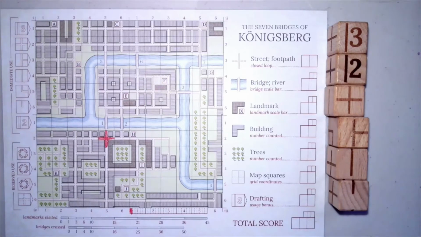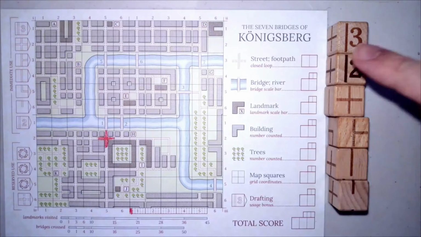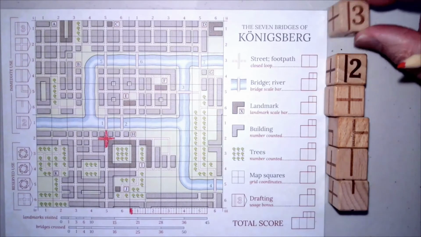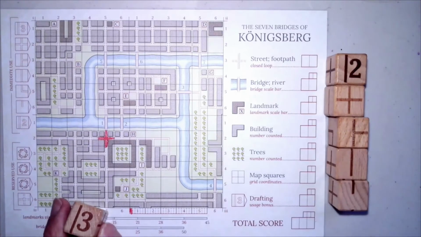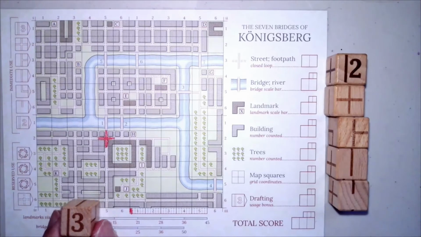So this 3 is a great one because it lets us draw a straight line up to 3 squares in length. So I think that's what we want to take, right? So we'll take that 3. Yep. And any line that we draw has to connect to some line that we've already drawn on our map. We can't just put it wherever we want.